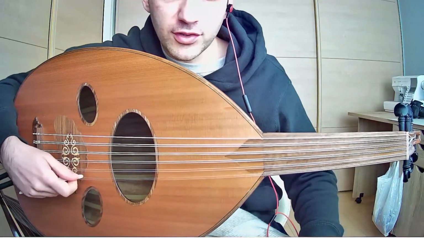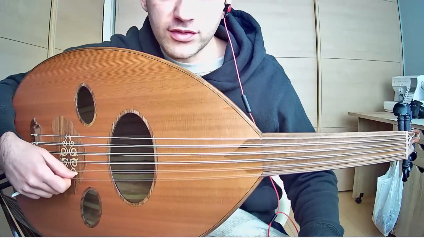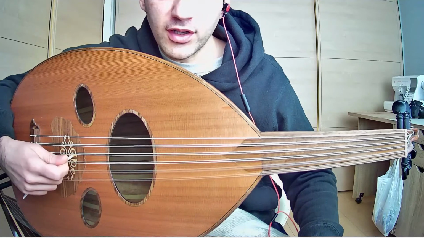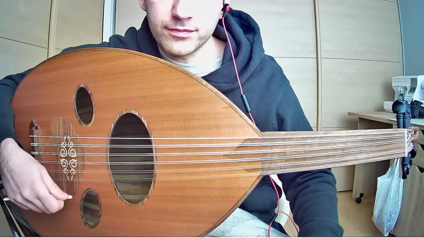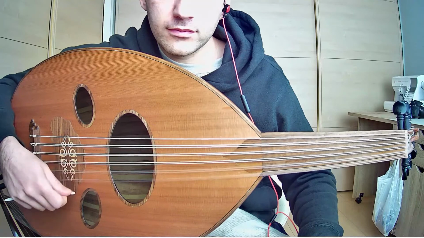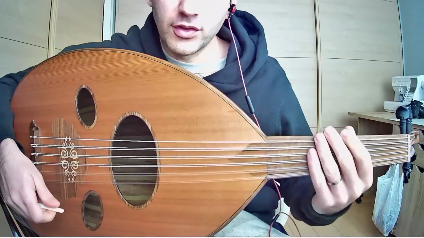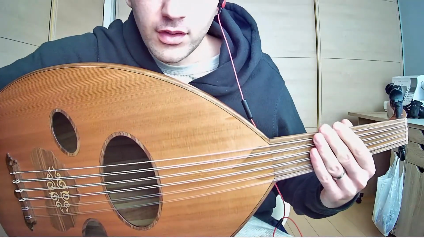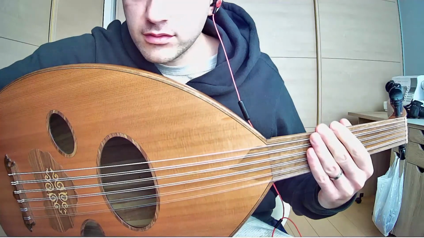Also this exercise where you do a downstroke on one string and an upstroke on another open string. Great warm-up. Alright, let's see what else.